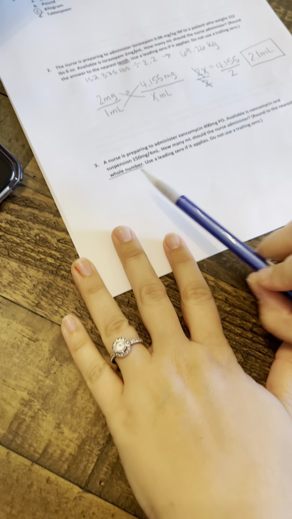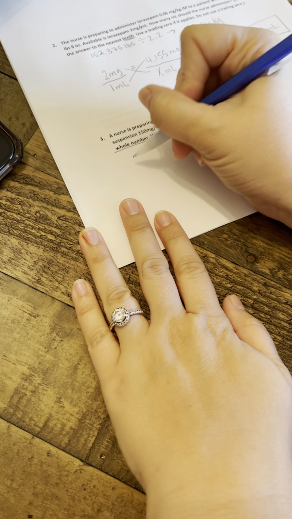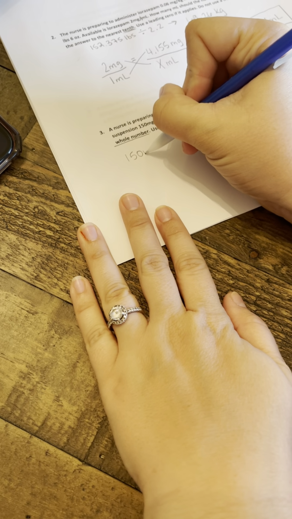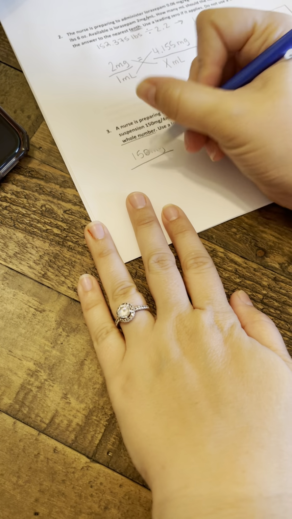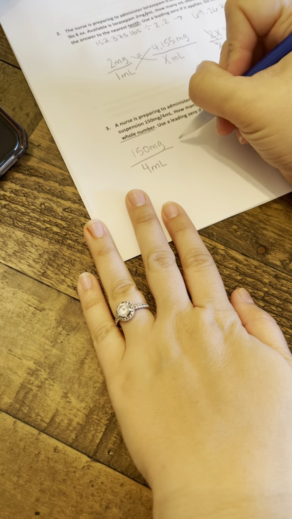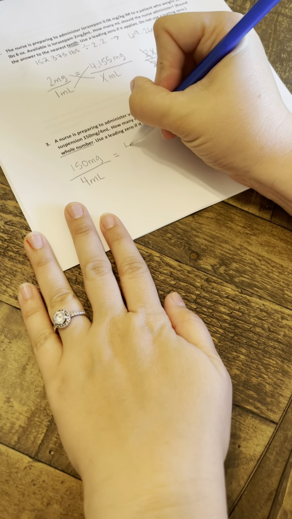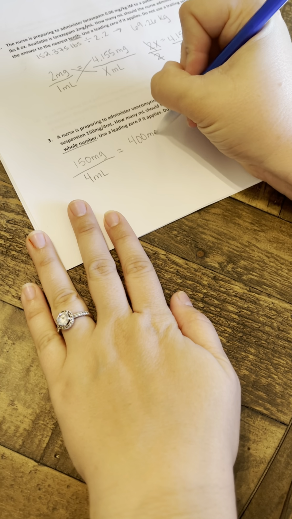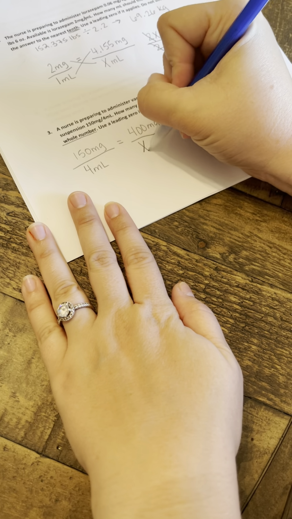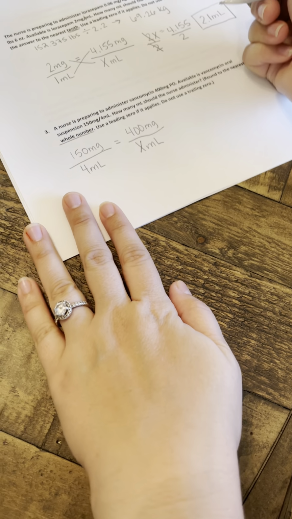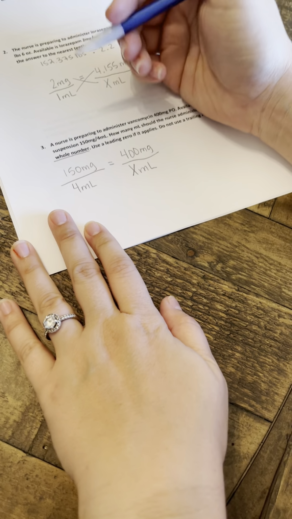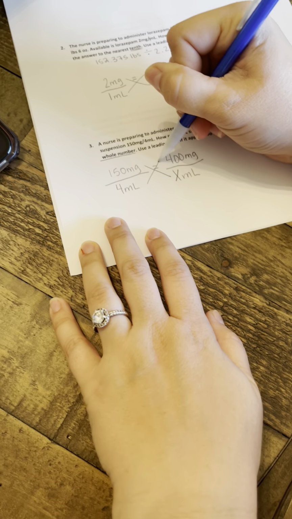So we write what we have available, 150 milligrams in 4 mLs. And what we need is 400 milligrams, and we need to know how many mLs that is. So we put x mLs. Set up our same conversion table, and we're going to cross multiply.